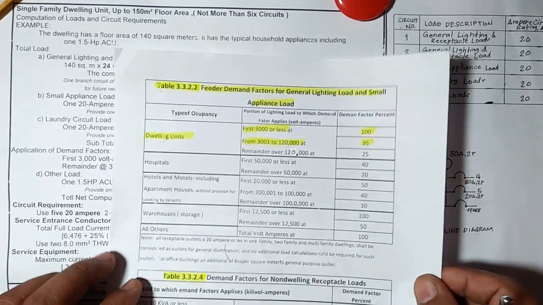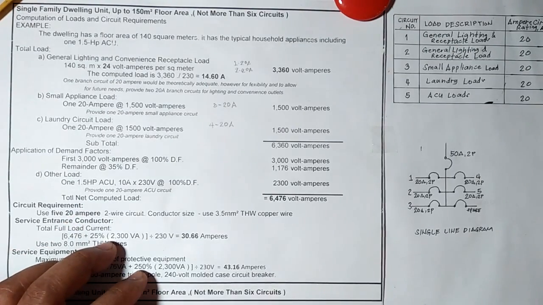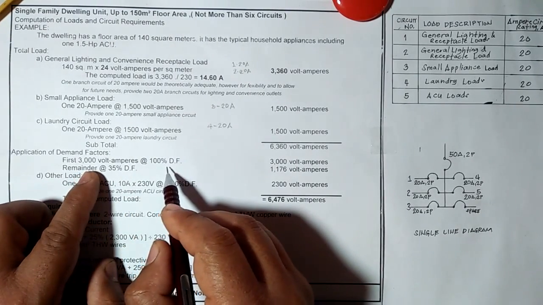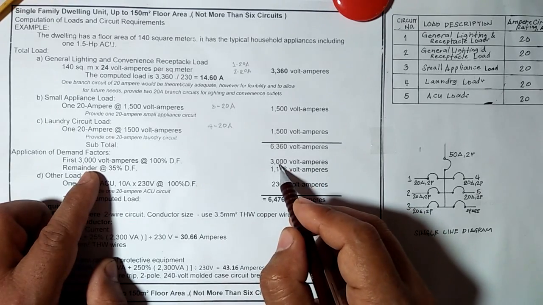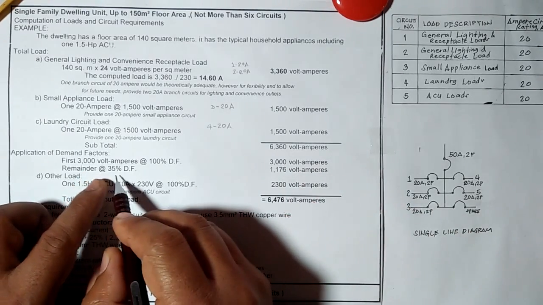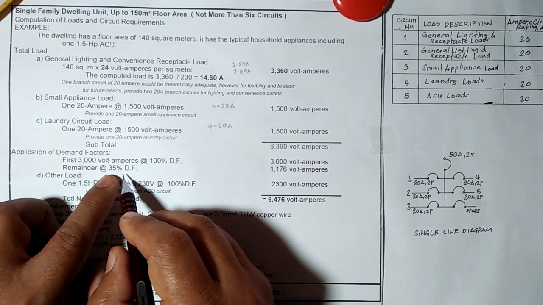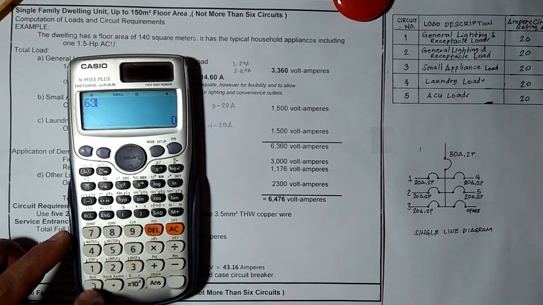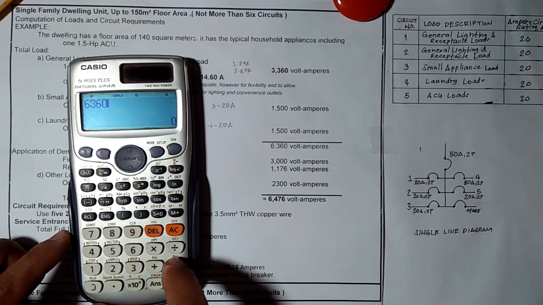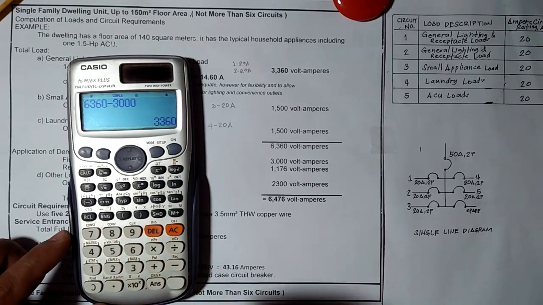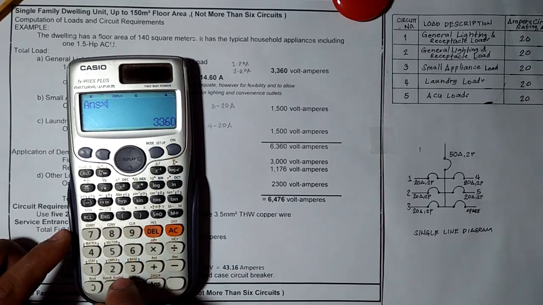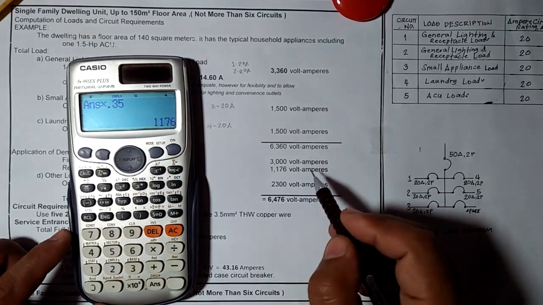So we will apply these demand factors. First 3,000 volt amperes at 100% demand factor is 3,000 volt amperes. The remainder, 6,360 minus 3,000, is 3,360 times 35%, so 1,176 volt amperes.